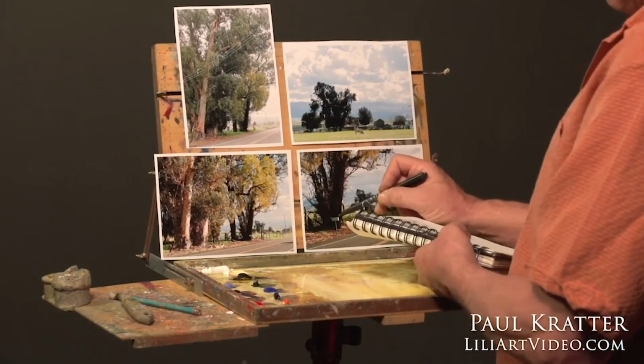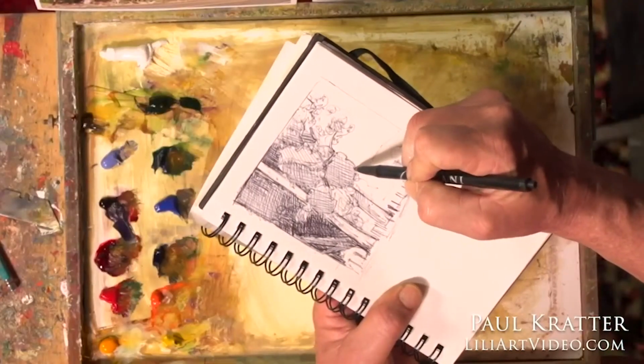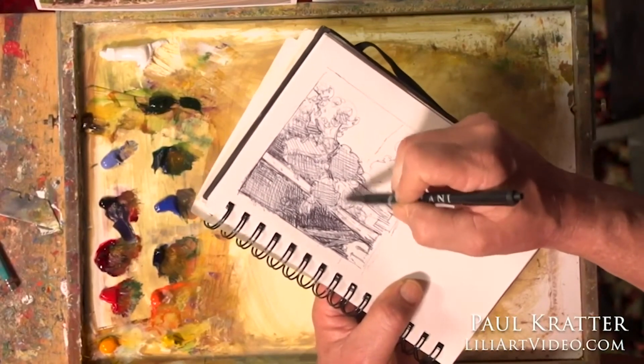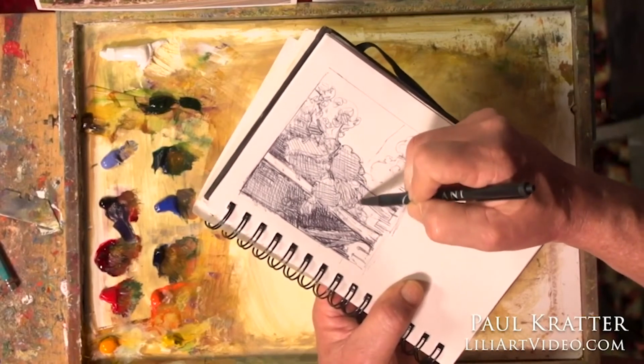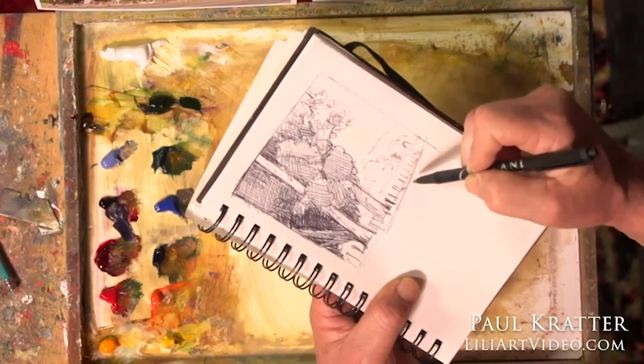Do I put the mailbox in? Do I put the distant barn in? The telephone pole? Of course, the barn, I do want that in there. But these, the road. Do I put the yellow stripe in?